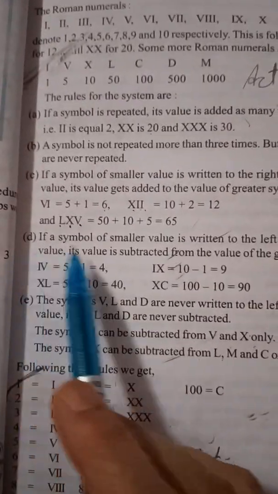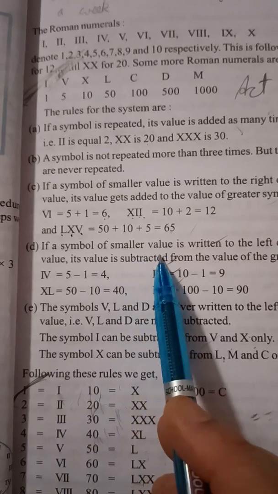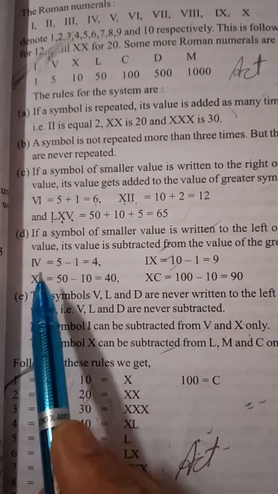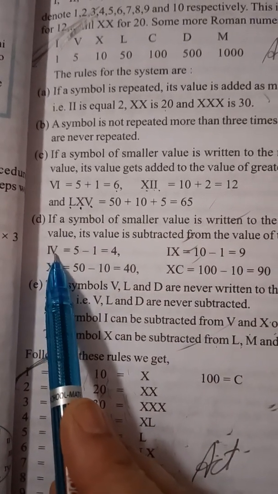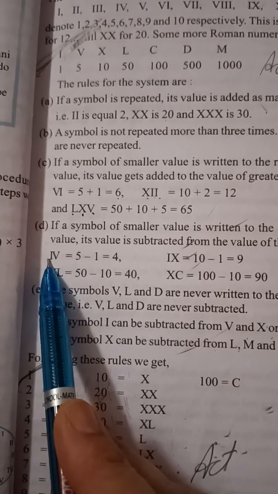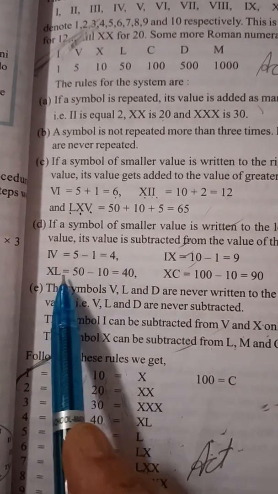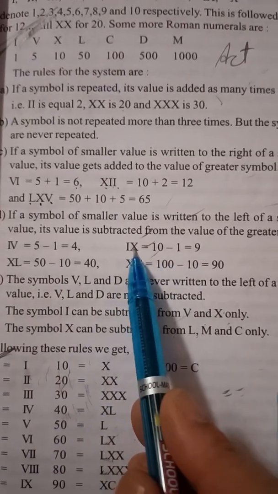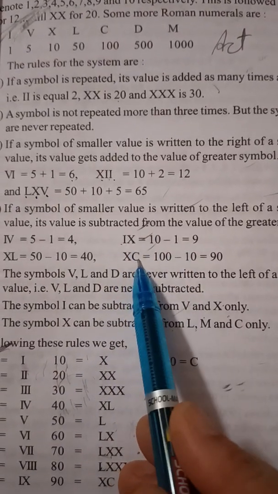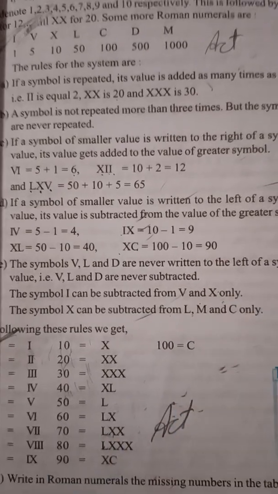In the same way, if a symbol of smaller value is written to the left side, see here, V is 5, the greater, and the smaller is written before it. So it will be 5 minus 1, which is 4. 50 minus 10 is 40. 10 minus 1 is 9. 100 minus 10 is 90.